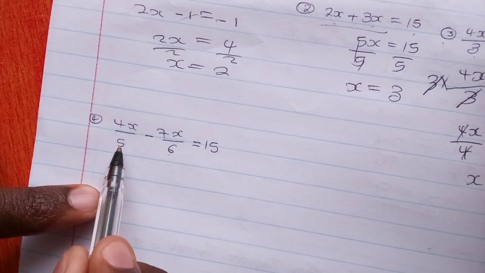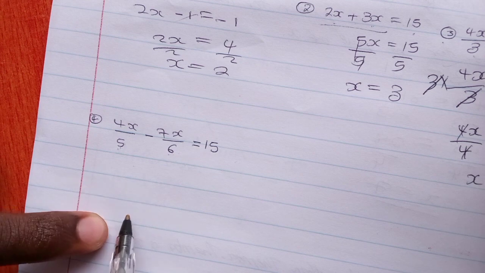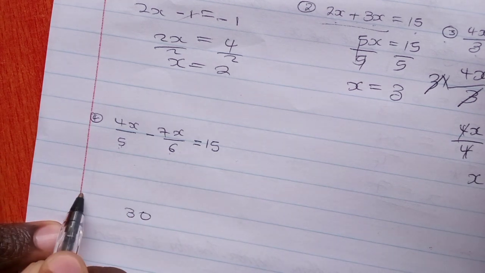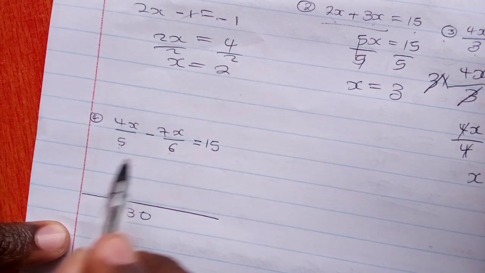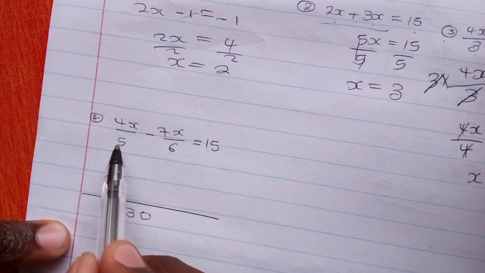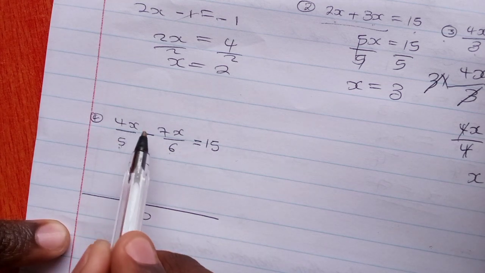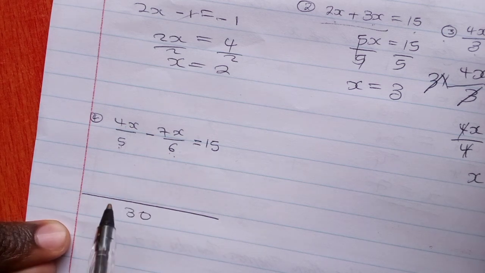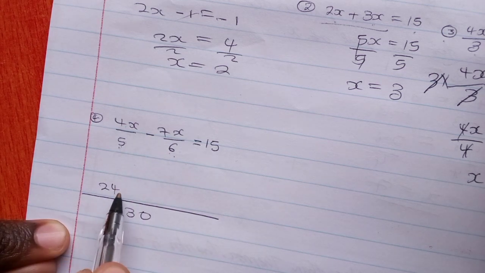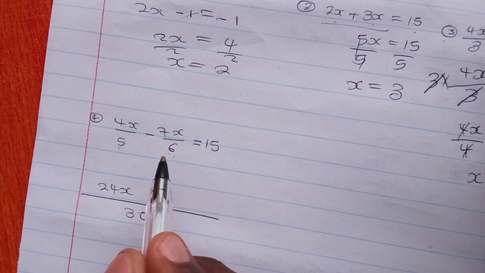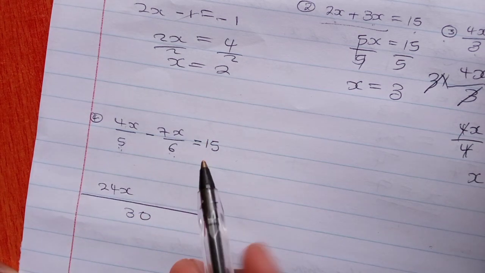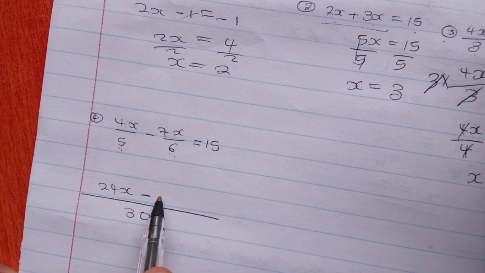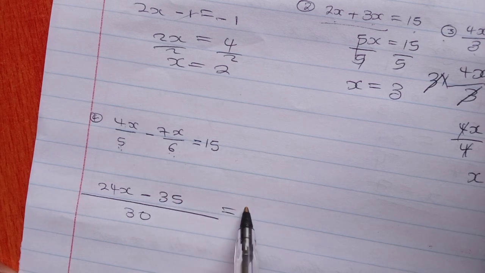So 5 times 6 is going to give you a common denominator of 30. And then you would cross multiply, right? Let me just start with this one. You have 4x times 6, right? So that's going to give you 24x, and then you're going to have 5 times negative 7x, which is going to give us negative 35x, is equal to 15.